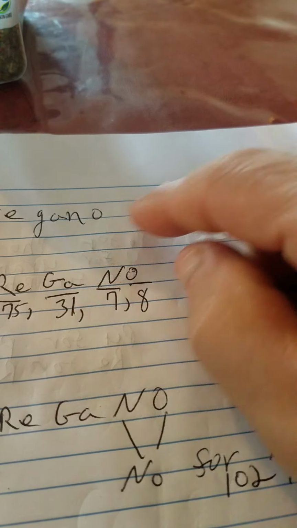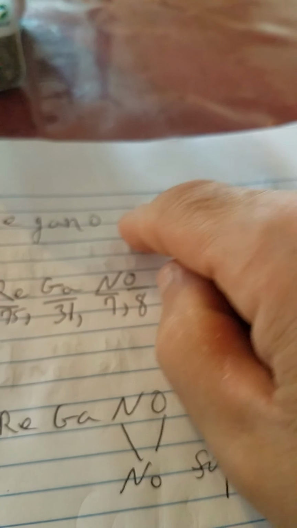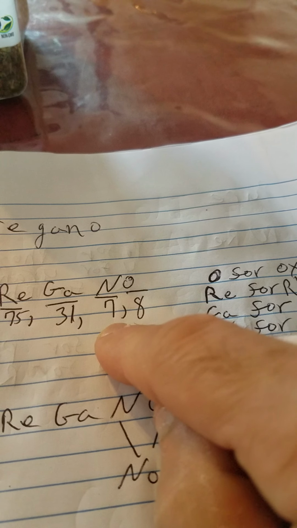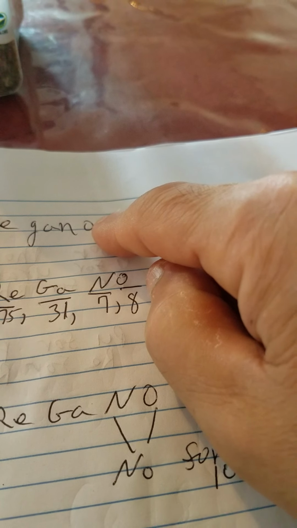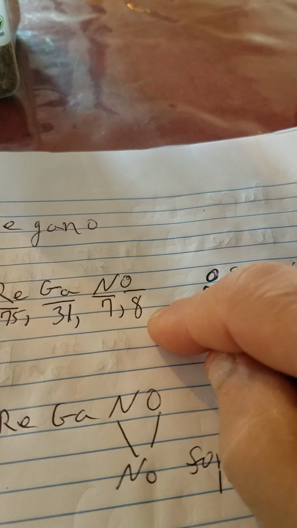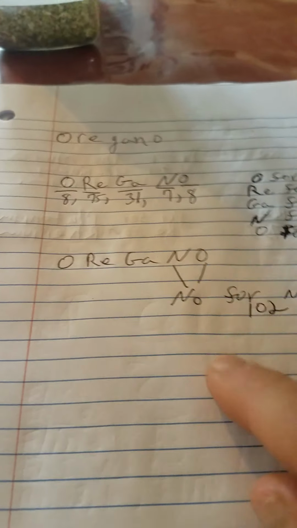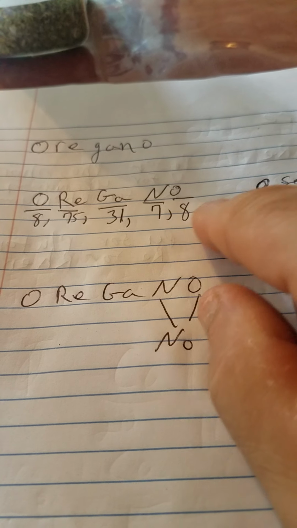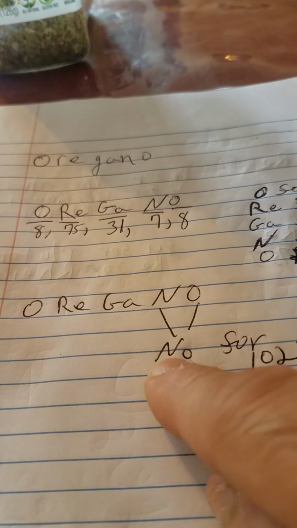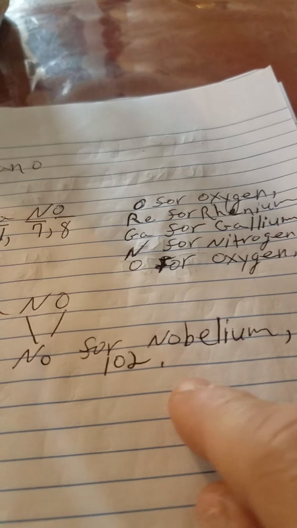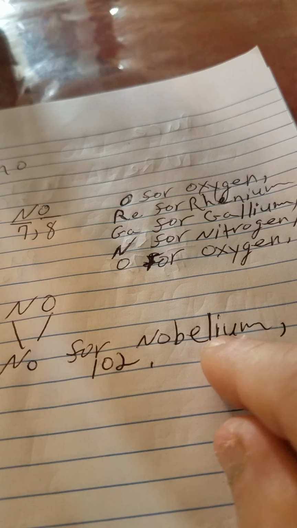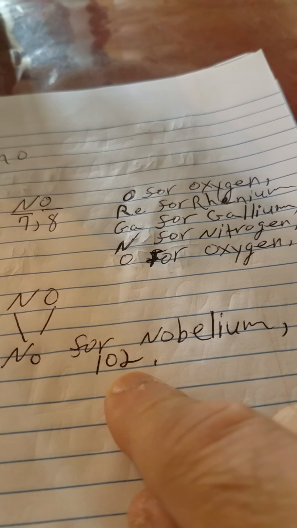Then you got a small n and a small o, okay? This N has to be capitalized and this O has to be capitalized. N is atomic number 7 for nitrogen, and O is capitalized for 8 for oxygen. However, you can change the capital NO. Instead of having a capital N and an O for nitrogen and oxygen, you can put a capital N and a small o, and have nobelium, N-O-B-E-L-I-U-M, which has the atomic number of 102.